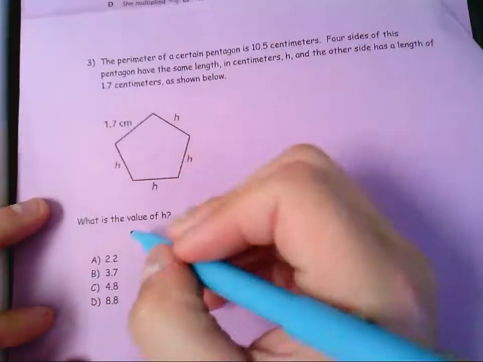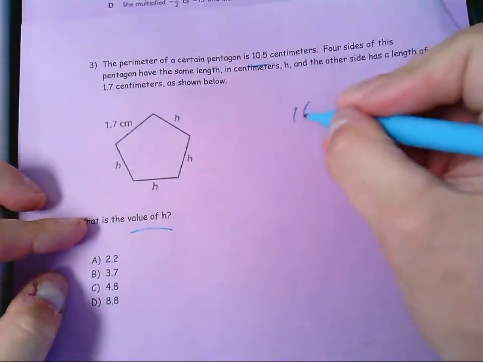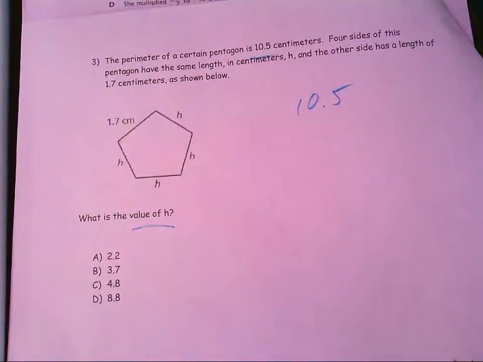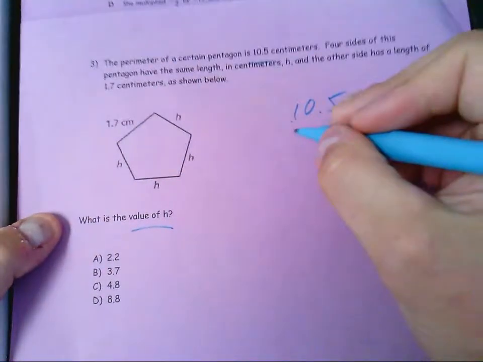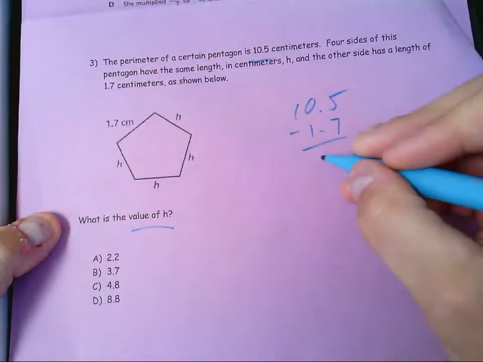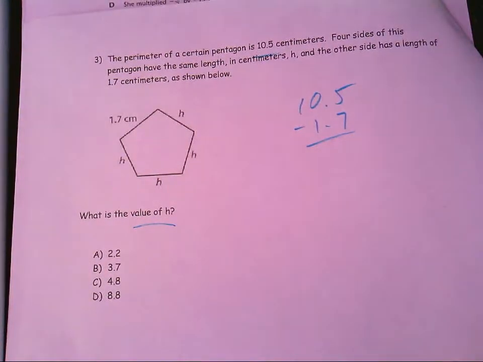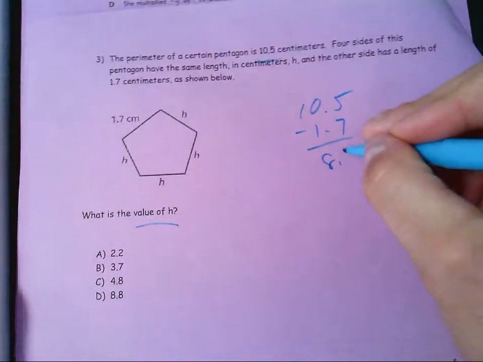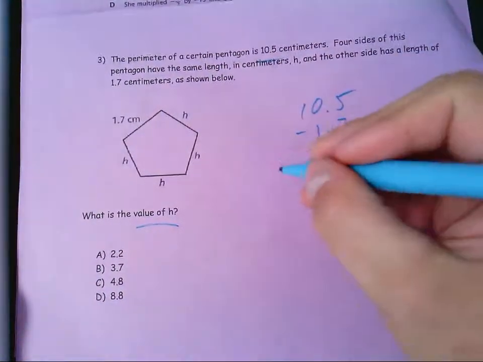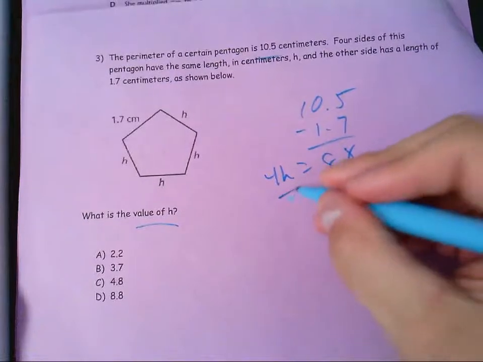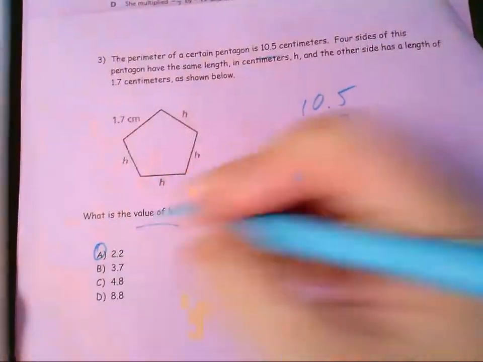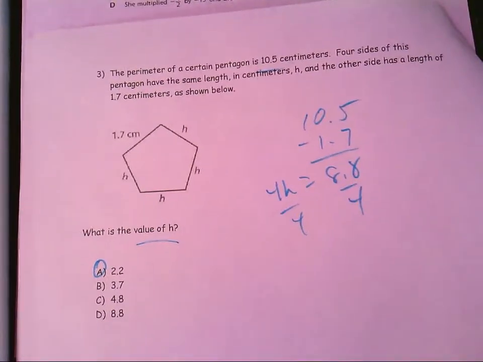Number 3, what is the value of h? Perimeter is 10.5 centimeters. Okay, and take away the 1.7. That leaves me with 8.8. And we have 4 sides, 4 h's equals 8.8. So divide by 4. You should get 2.2. All right. Very good.